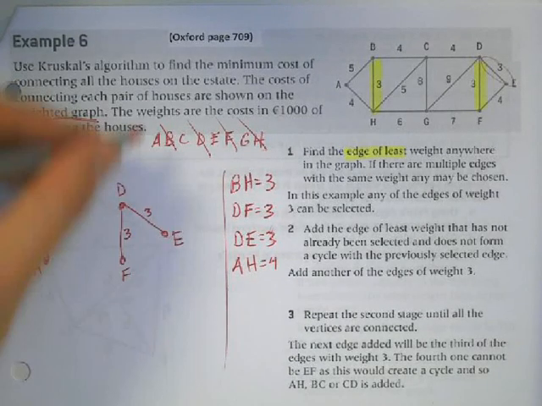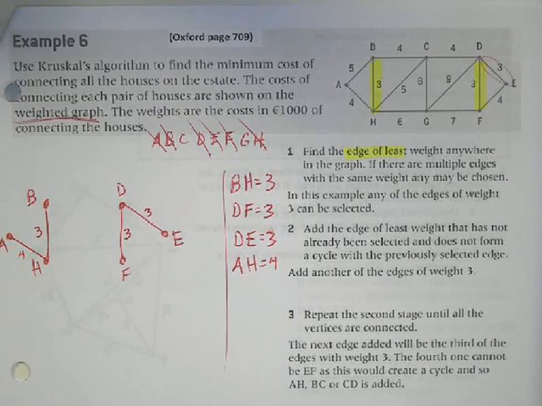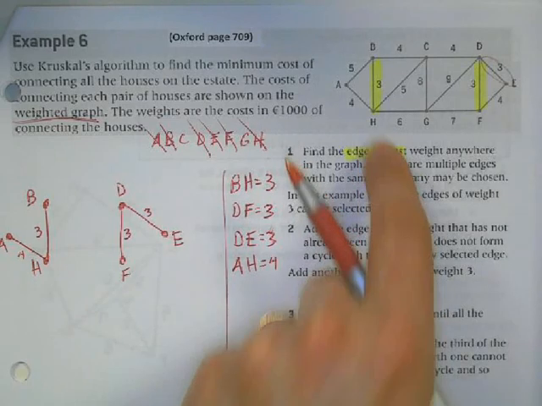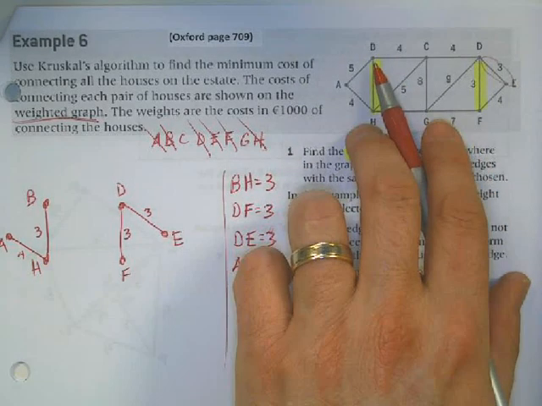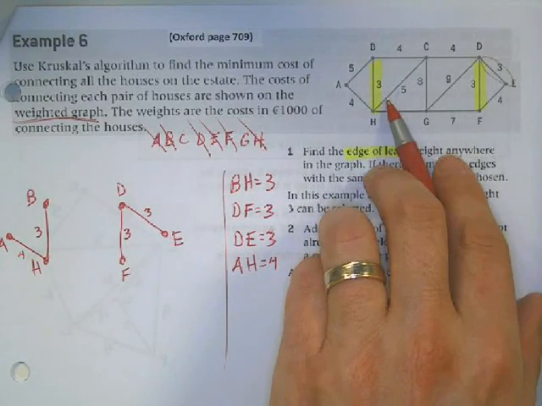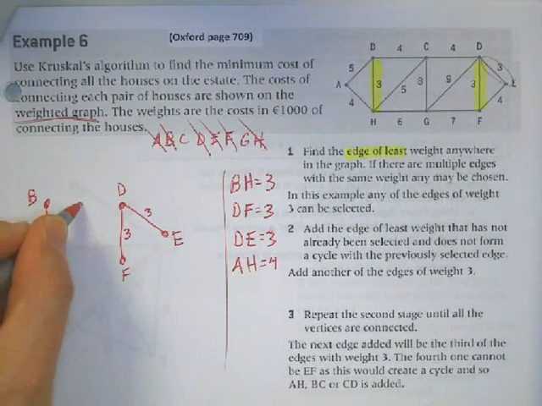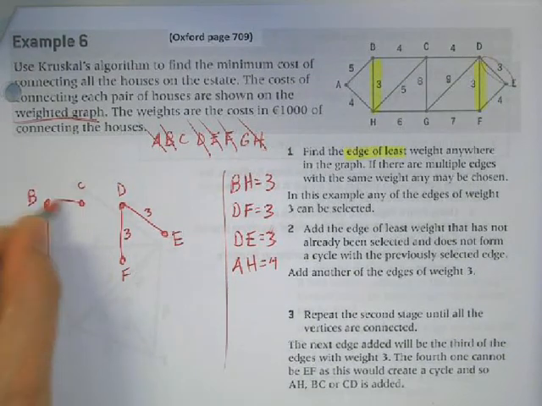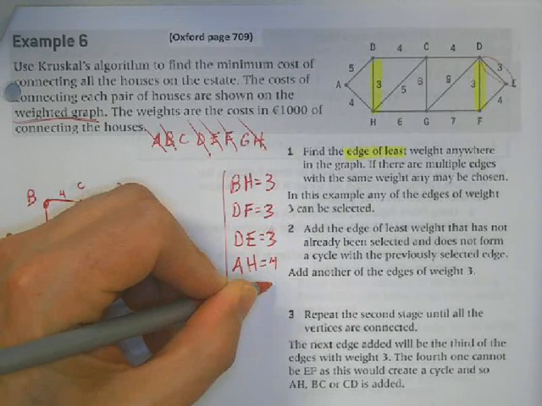So I've ticked off A, I've ticked off E, what's left? C and G. So the next shortest route is, this is long. It's shorter to go to C from B. So that's 4. So B to C equals 4.